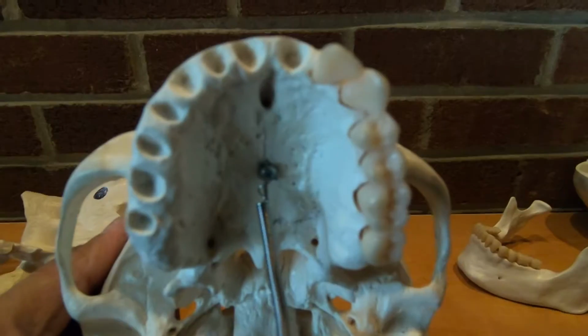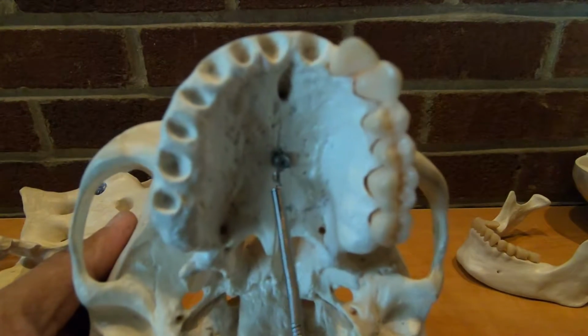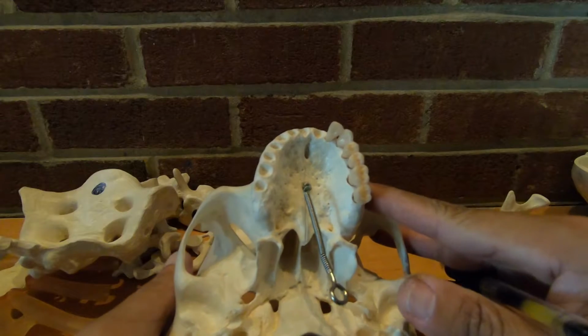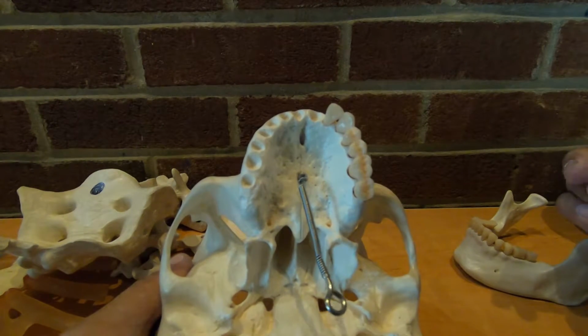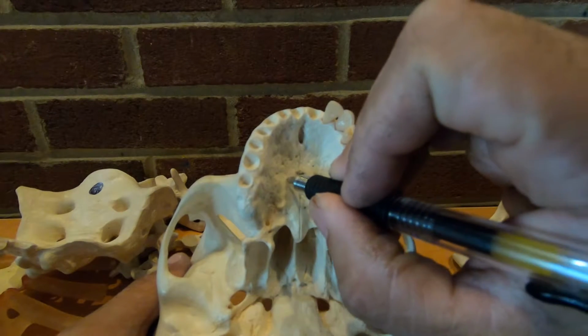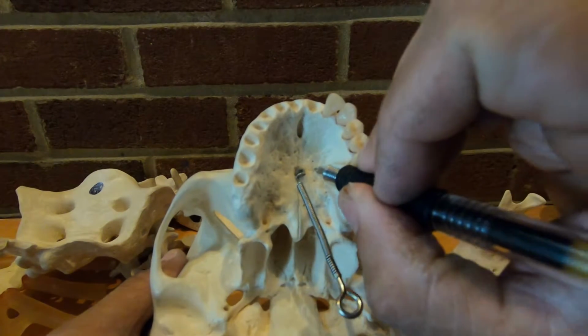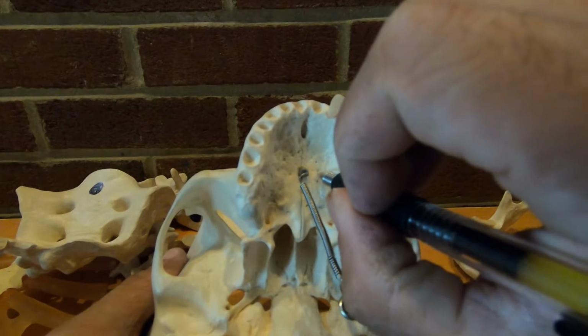You also have to identify the palatine process of the maxilla. The palatine process of the maxilla, if you were asked, will be in this area over here. The palatine process of the maxilla.